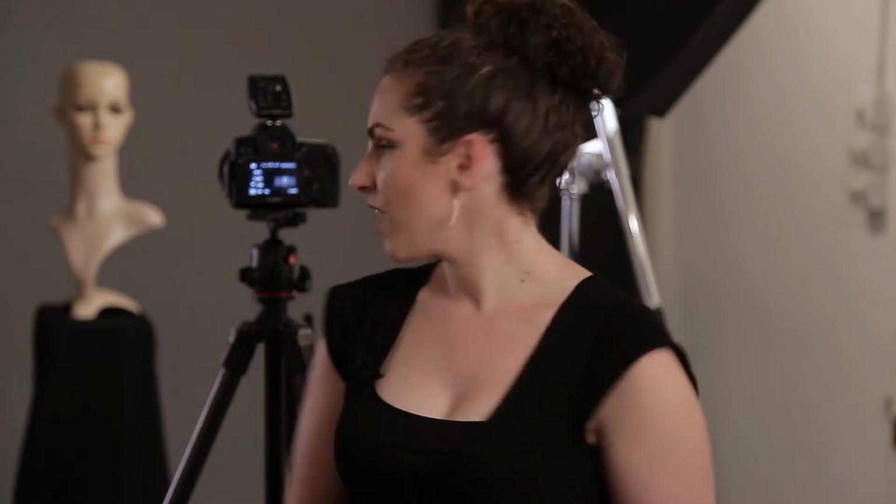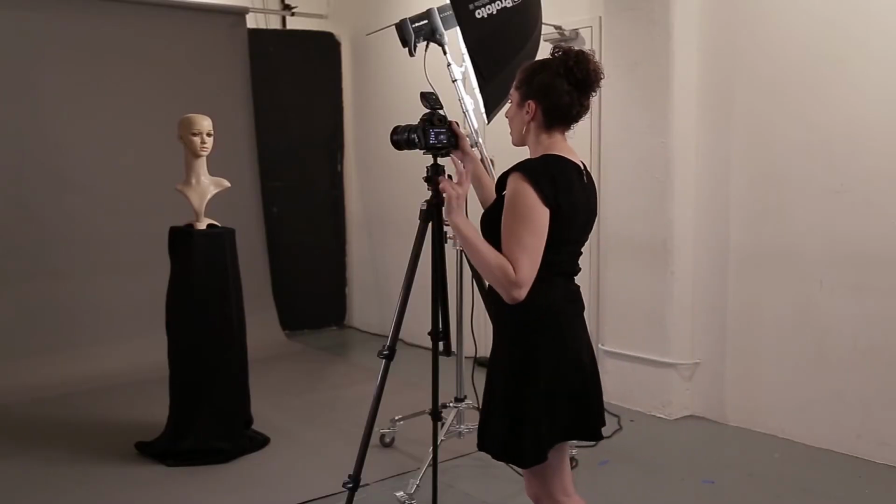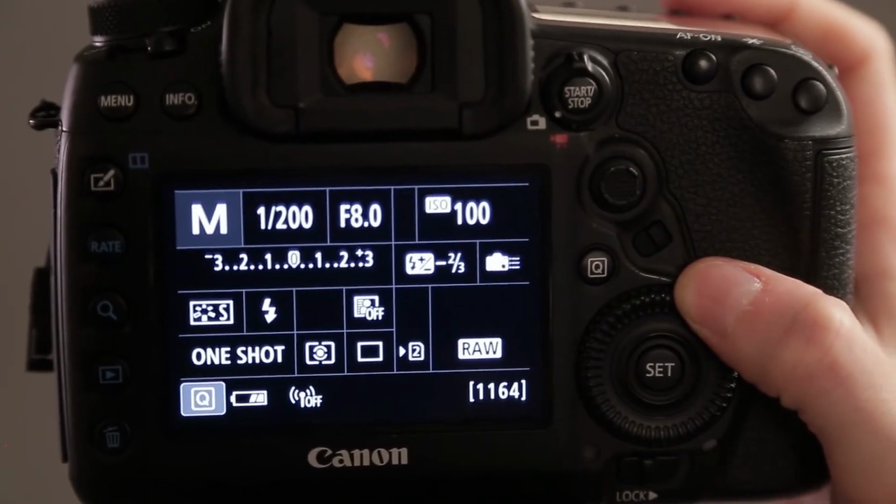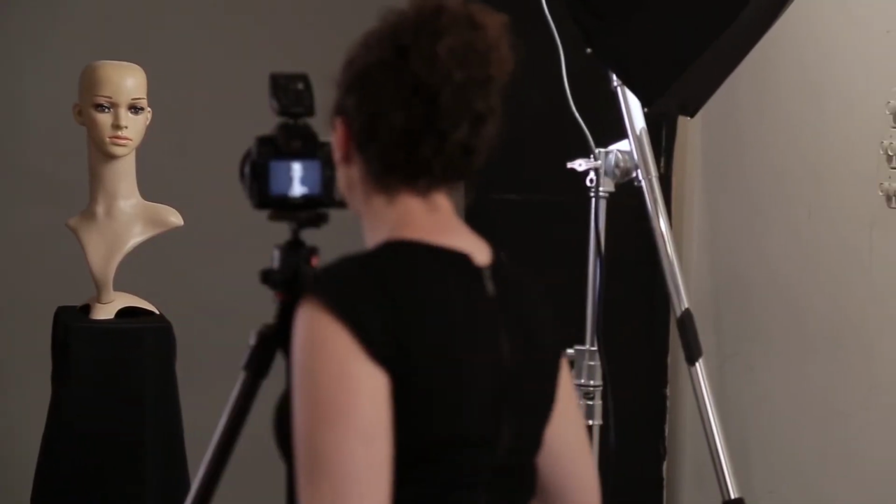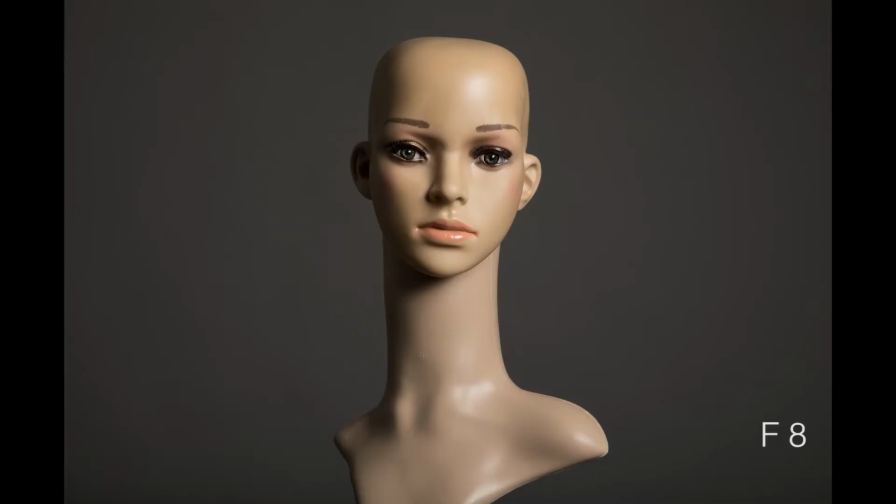I've metered this scene, which we're going to talk about later, and I need to be shooting at an aperture of f8 to get the correct exposure. So let me start with that aperture as my base point, and then we'll see how aperture changes the exposure in this scene. So right now I'm at 1/200th of a second, f8, ISO 100. Okay, I have a correctly exposed image. But I know that one way I control the exposure in the studio is by changing my aperture.